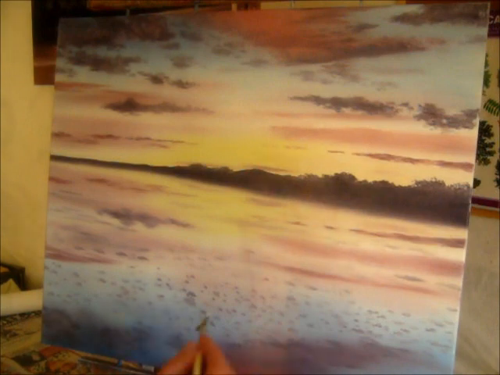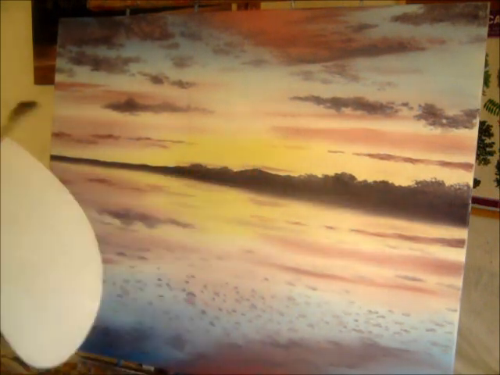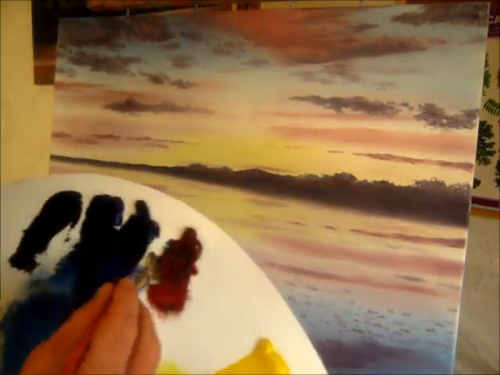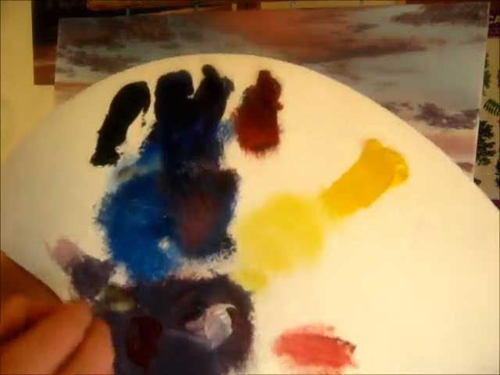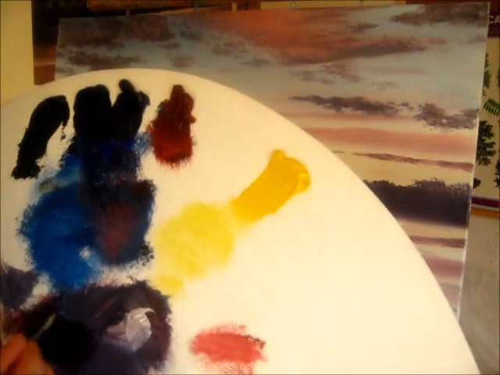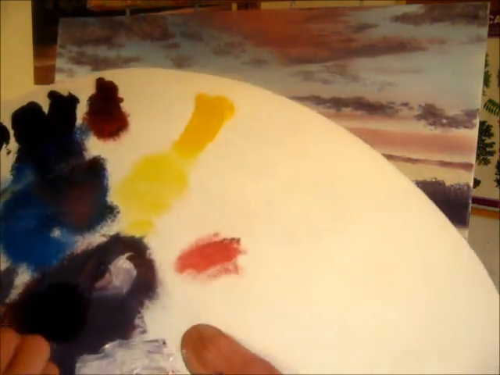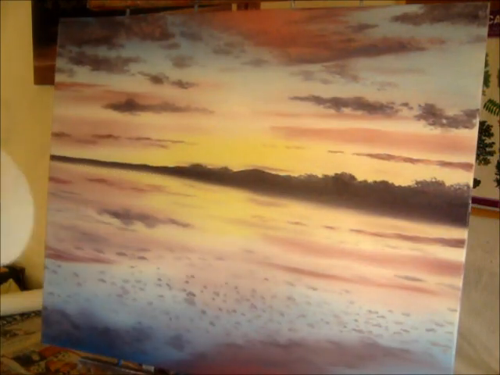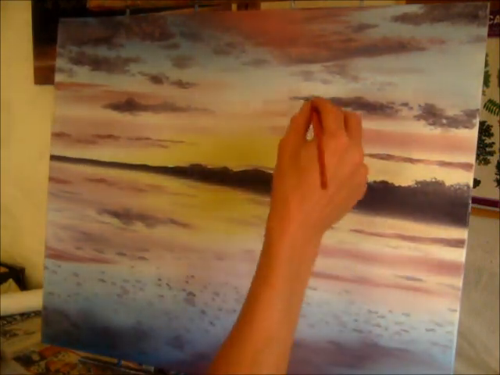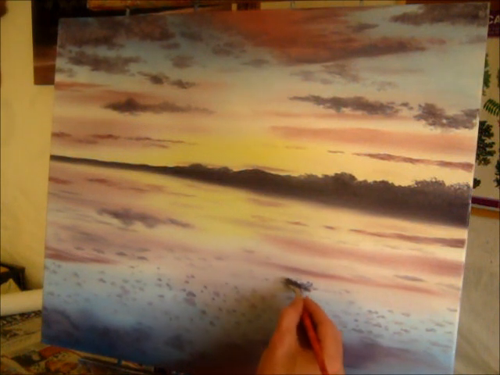So I'm just going to come back in here and I'm going to reflect slightly some of the clouds that I'm putting up there. So I'm just going to again get the crimson, some of the blues, and with that I'll just come into the water area, so just around there I think it is.